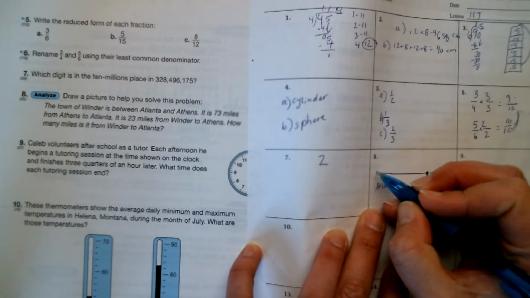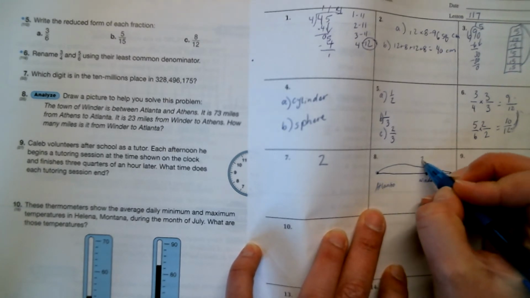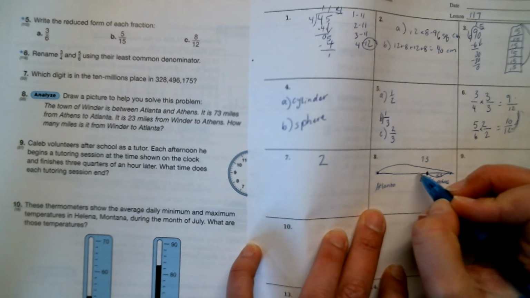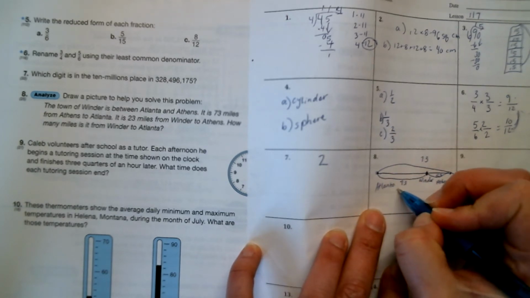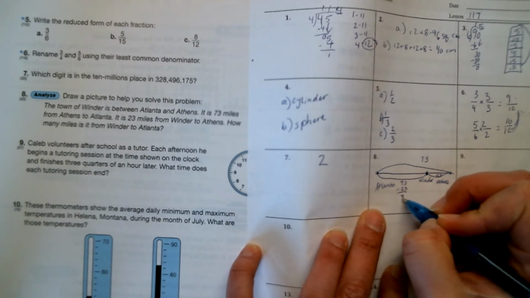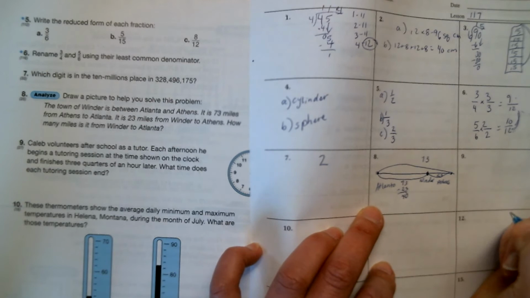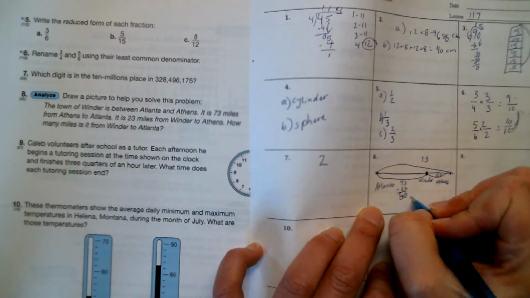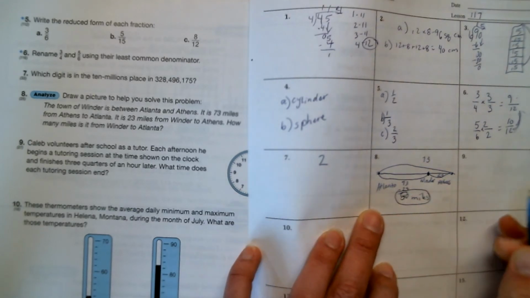So we know that this is 73 miles. We know that this is 23 miles. So we have to figure out this. We go 73 minus 23 equals 50. So number 8 is 50. So this is 50 miles between Atlanta and Winder.